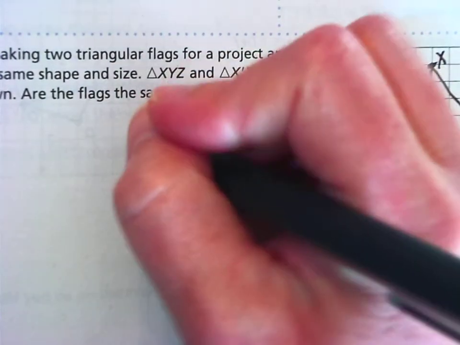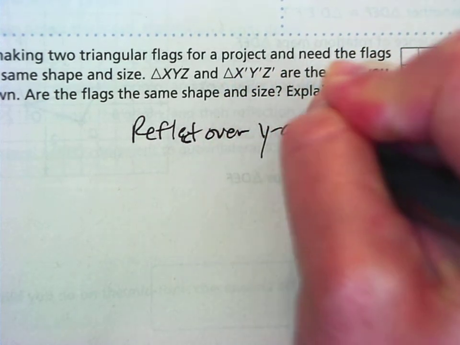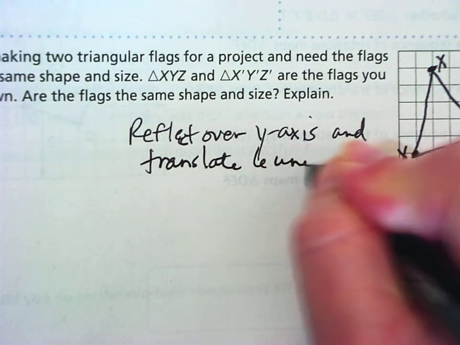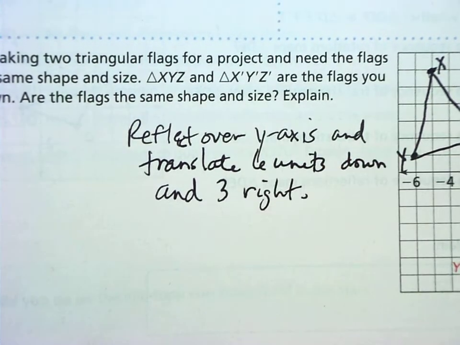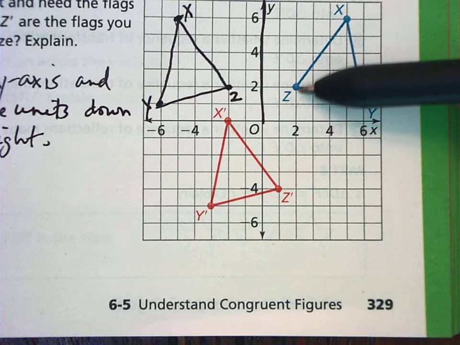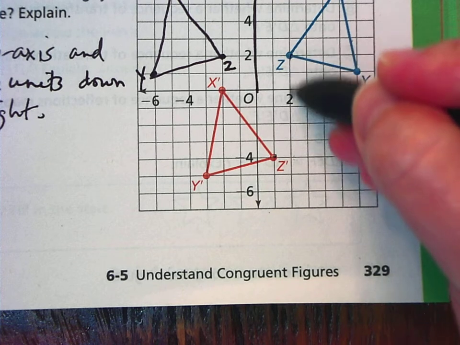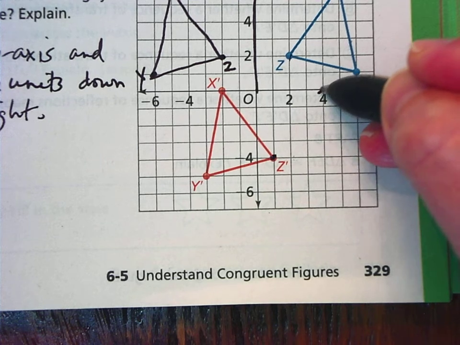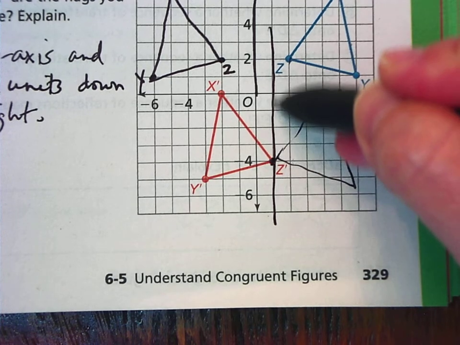So one way would be reflect over the y-axis and translate 6 units down and 3 right. That's one way. Okay, could you absolutely have translated 6 units down and then 1 unit to the right? If you slide 6 down and 1 unit to the right, then it'll be like that, something like that. And then you could have reflected over the line x equals 1. You could have absolutely come up with other options.